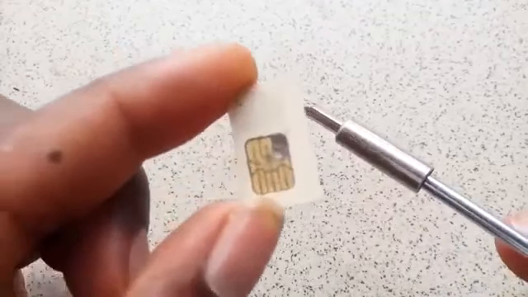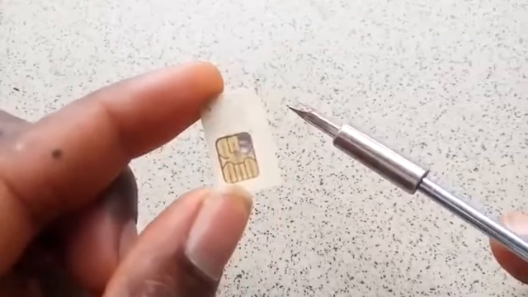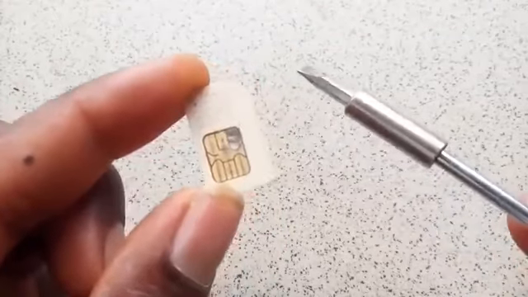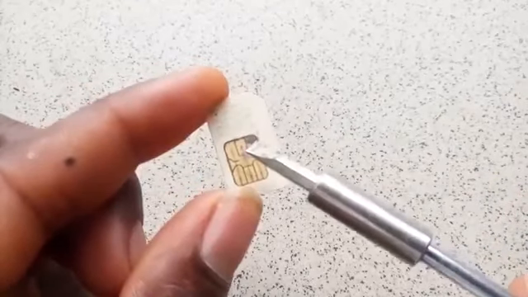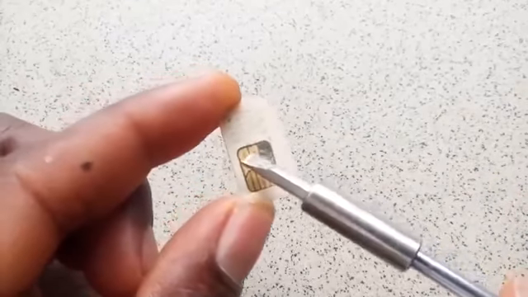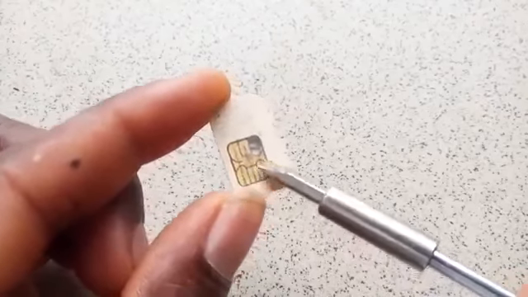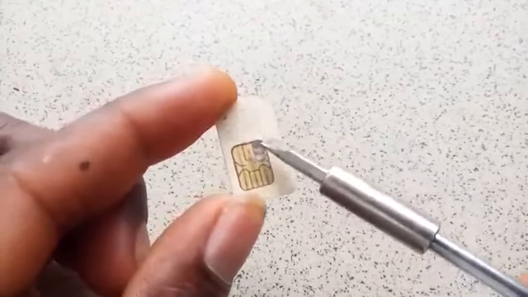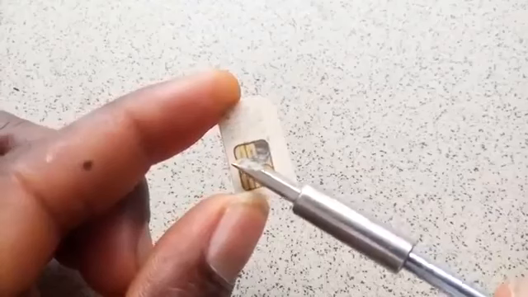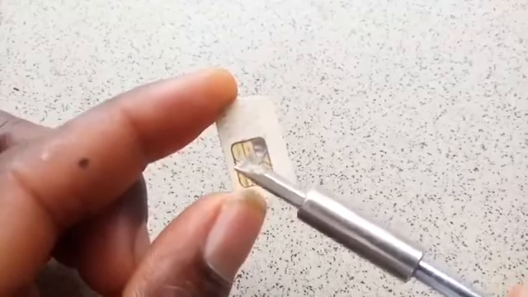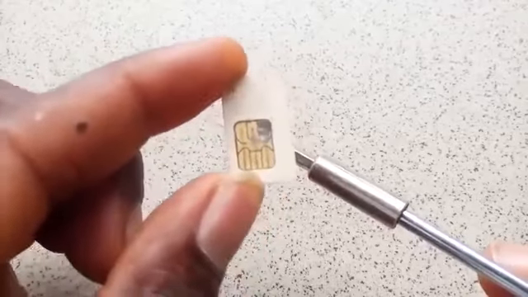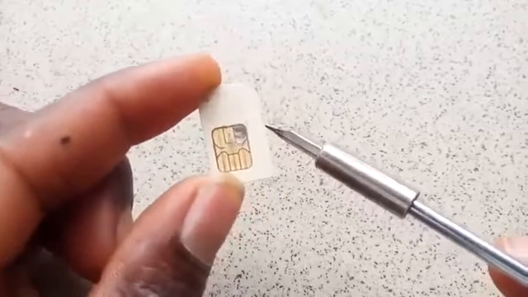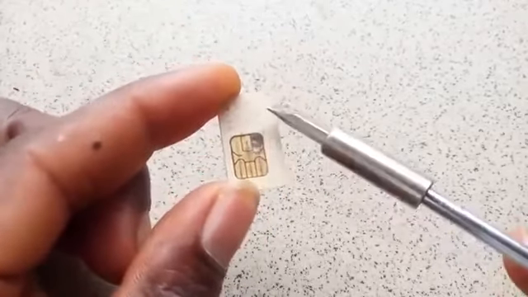So for you to make it work 100%, I don't know the type of SIM you may be using, because some SIM cards are divided into 5 partitions, some into 6, some into 10. If you are using a SIM card divided into 10 partitions, you need to have 10 of those SIMs. Then on each SIM you make sure you take a partition.